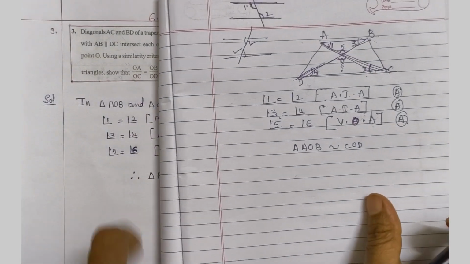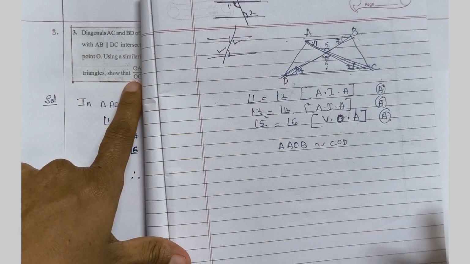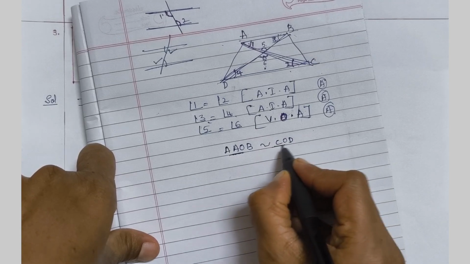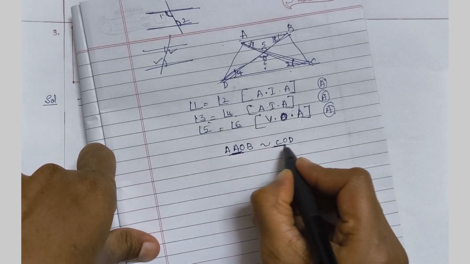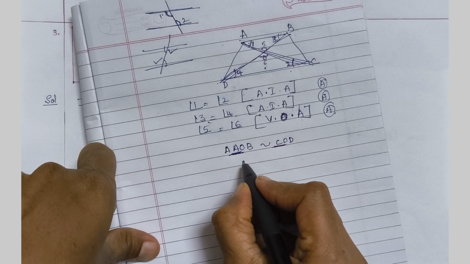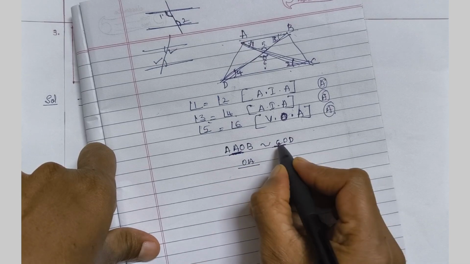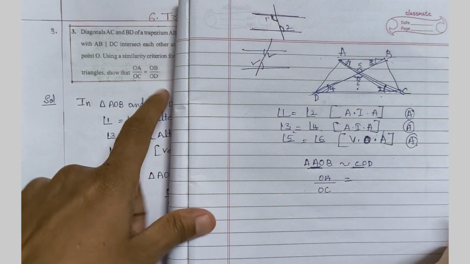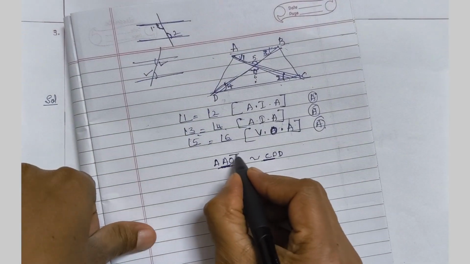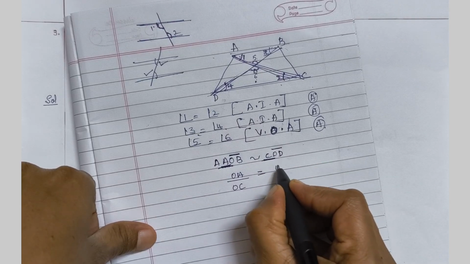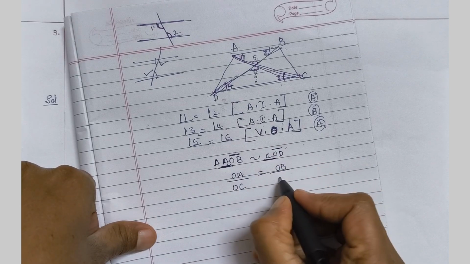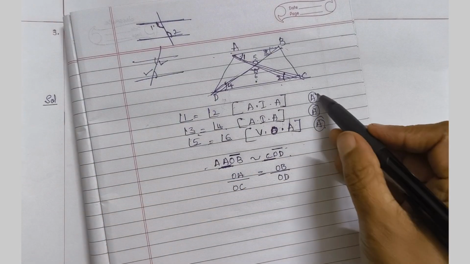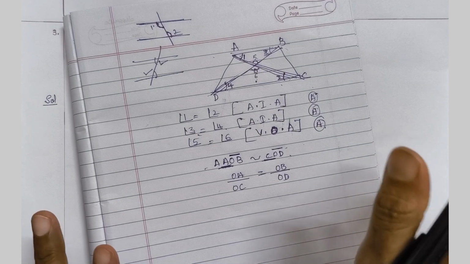So now what was asked? OA and OC. Here you observe OA and OC. If we have similar triangles, we can take the sides proportional. OA by OC is equal to, what was asked again? OB by OD. We can take OB by OD. We proved these similar triangles using the angle criteria.